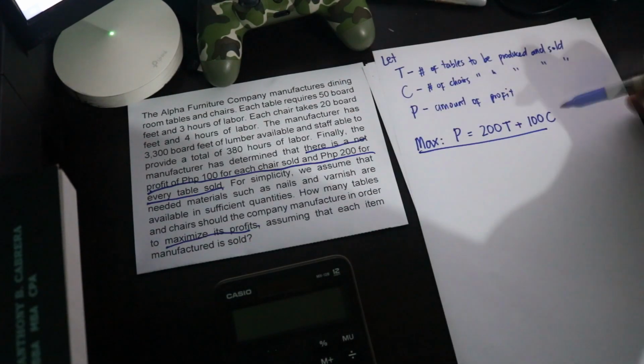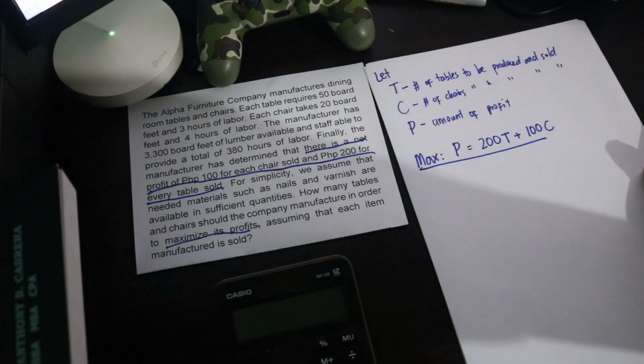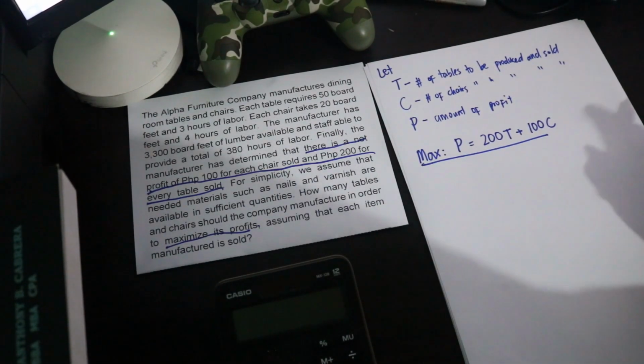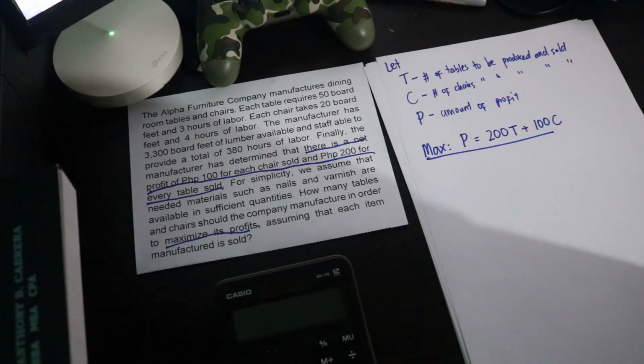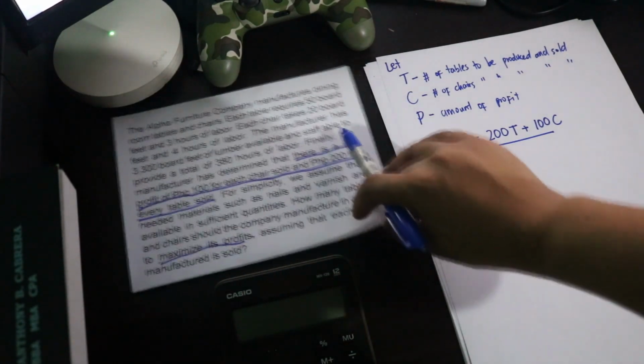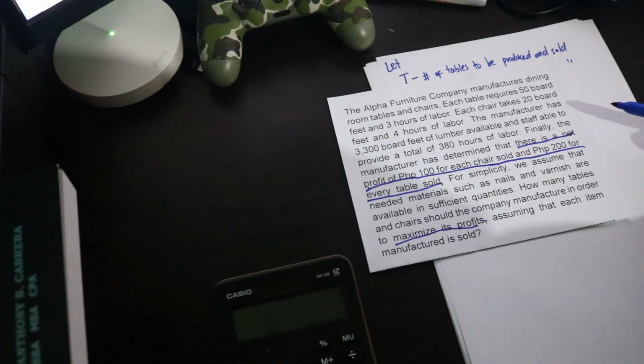And in addition, the number of chairs times 100 would be the profit. So this function best represents this situation here. Now we proceed to the constraints. Basing on the problem, we have constraints as to materials and labor.